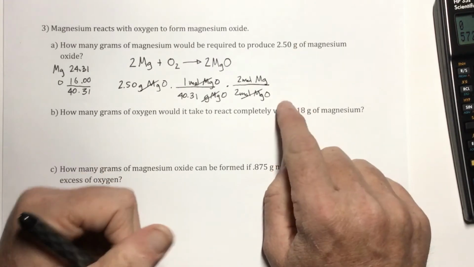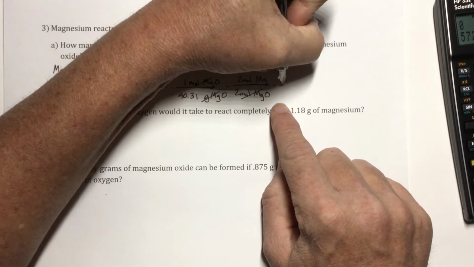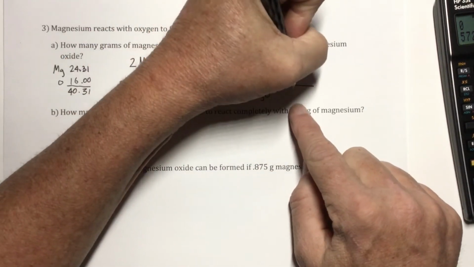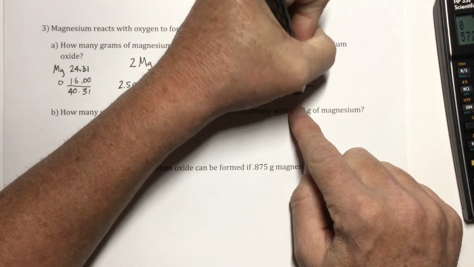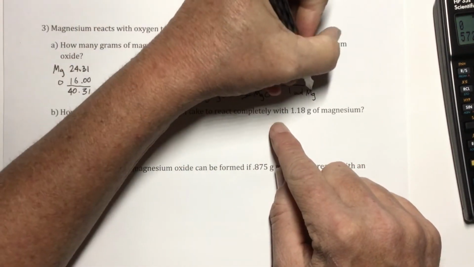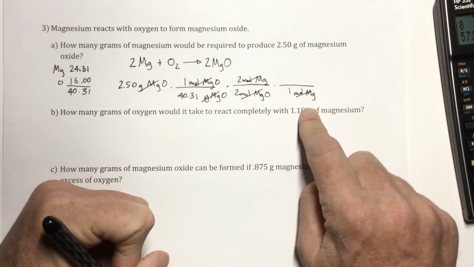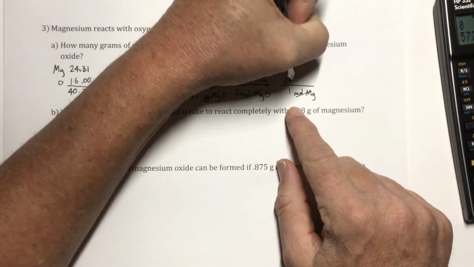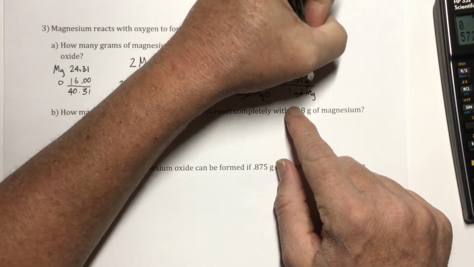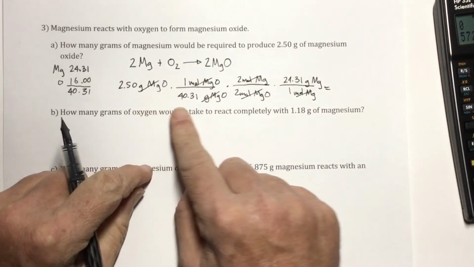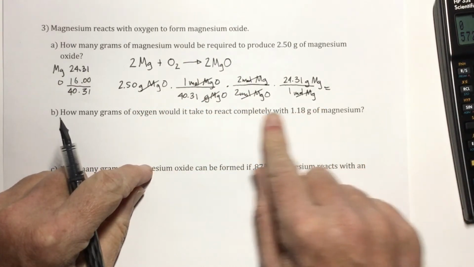But we're not. We want grams, so we've got to take this one step further and convert this from moles magnesium to grams magnesium. So on the bottom here, I'll put 1 mole of magnesium. You see how that's going to cancel out there. So up here, I just need the atomic mass of magnesium, which we already know is 24.31 grams of magnesium. And yes, you do want to get in the habit of labeling everything along the way.